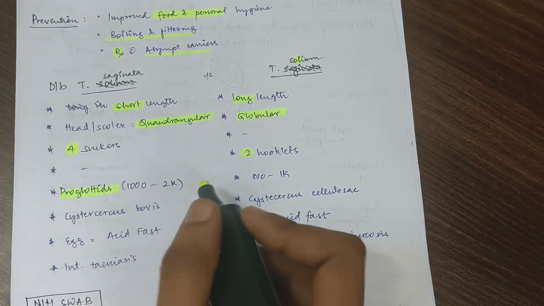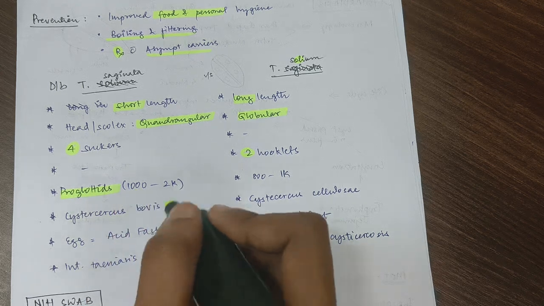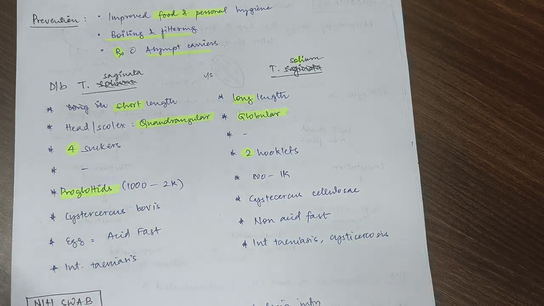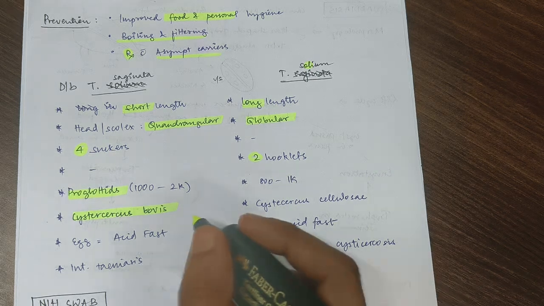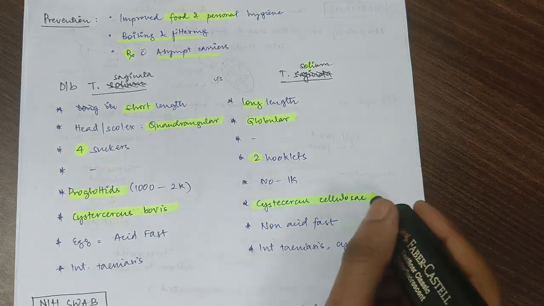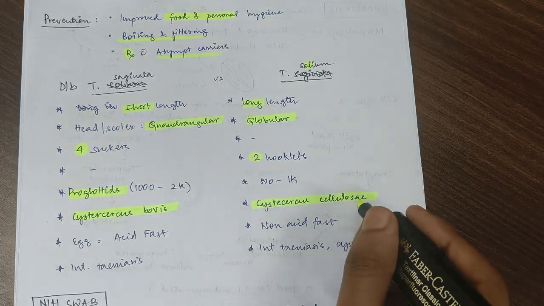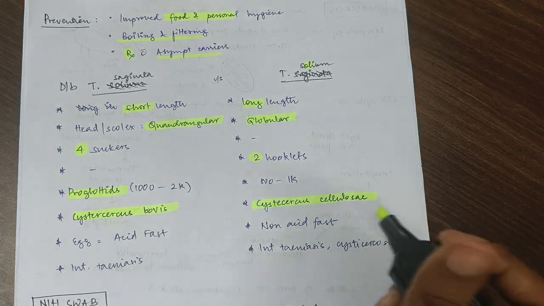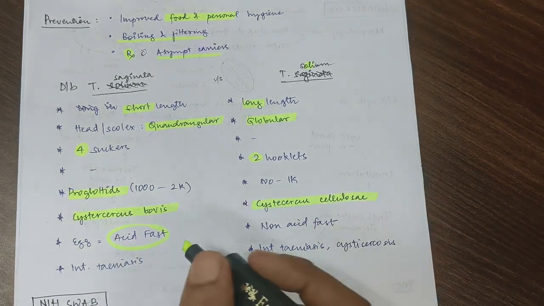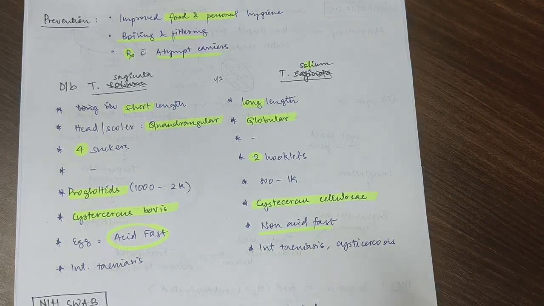Then proglottids: they are more in number here, 1000 to 2000. Then here it is 800 to 1000. Then Cysticercus bovis is the larval form here. Here it is Cysticercus cellulosae. Then the egg: here it is acid fast in saginata. Here it is non-acid fast.